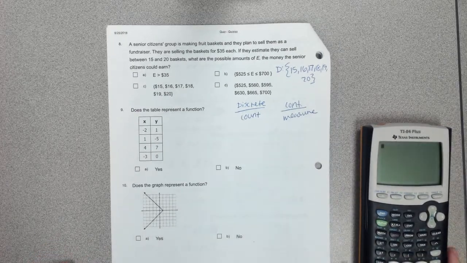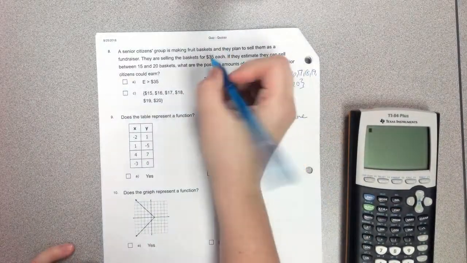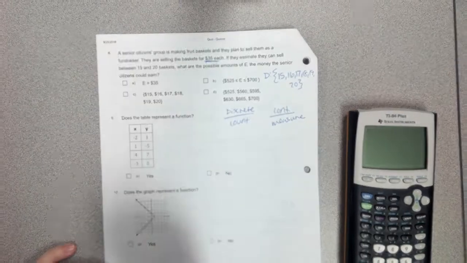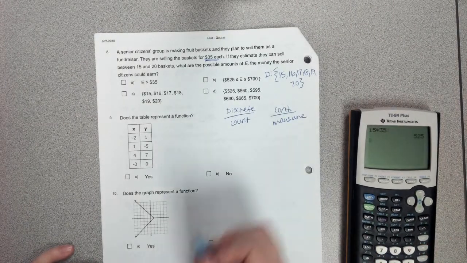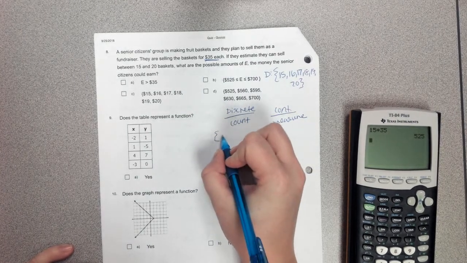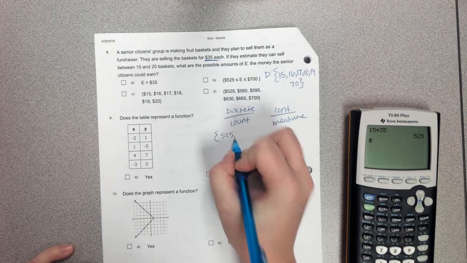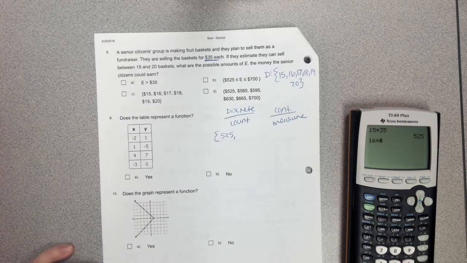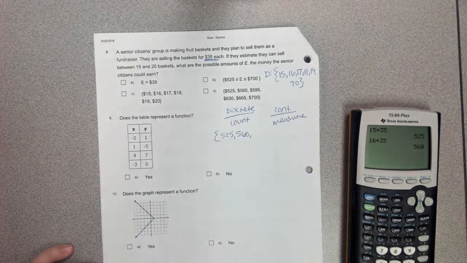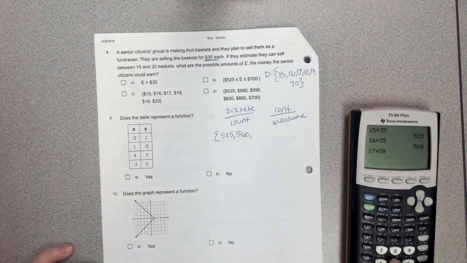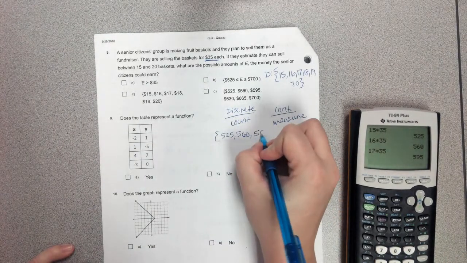Okay, now we're going to get a calculator, and we're going to take that 15 and multiply it by 35. It's just straight common sense. 15 times 35. So my first value that they could earn is 525. My next value, 16 times 35. 560. 17 times 35. 595.